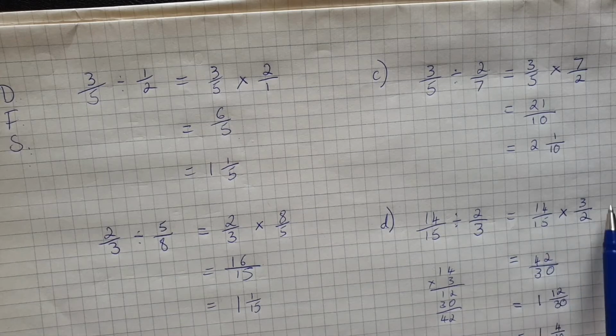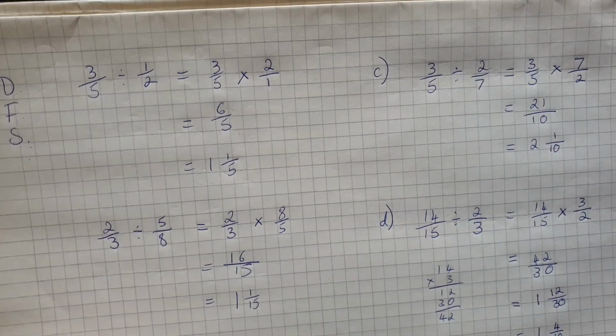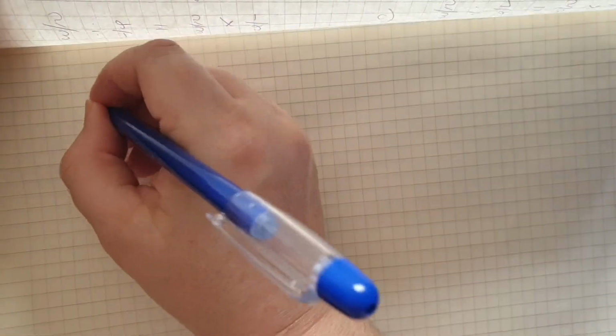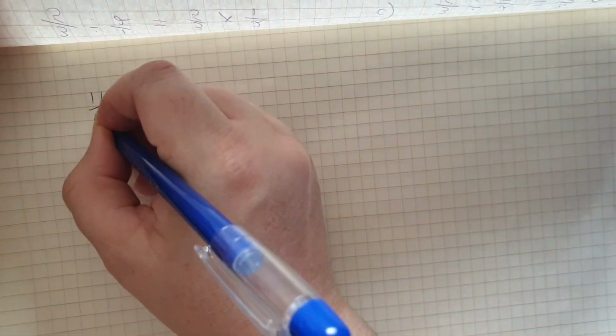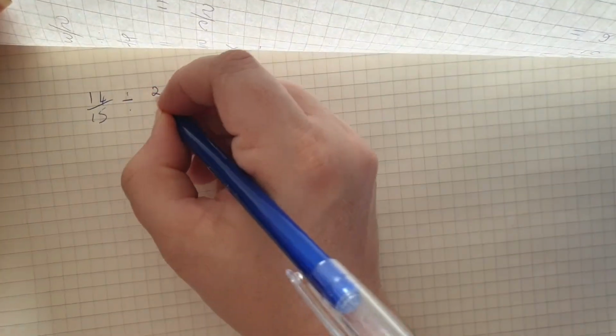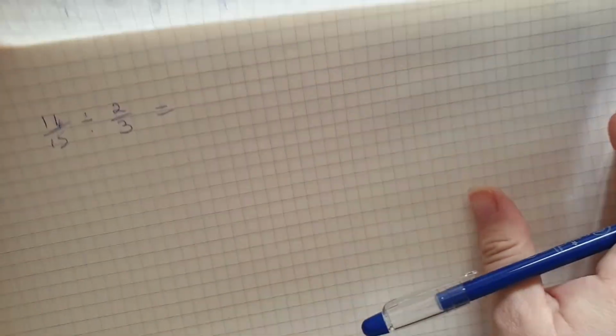Now, at this stage here, if you prefer, rather than going through the long multiplication then simplifying, you can of course simplify, then multiply like we did before. I'll take you through question D again. 14 over 15 divided by 2/3.